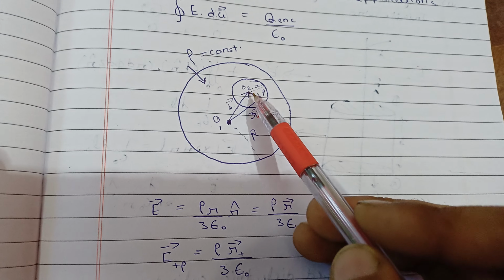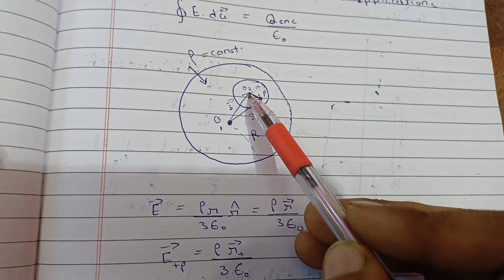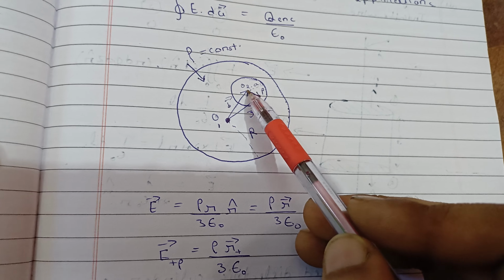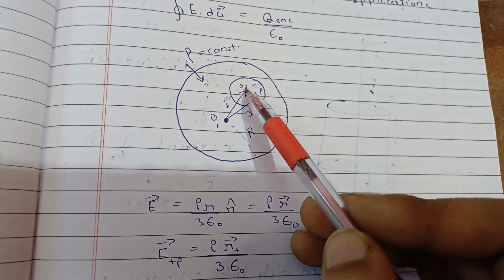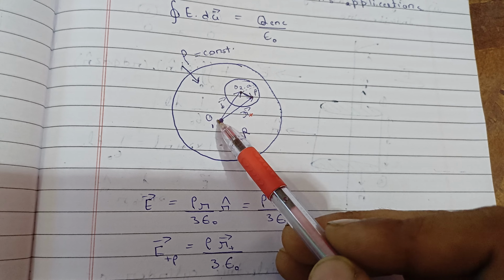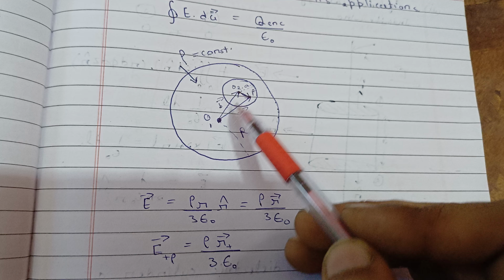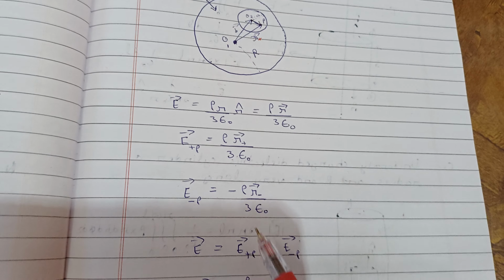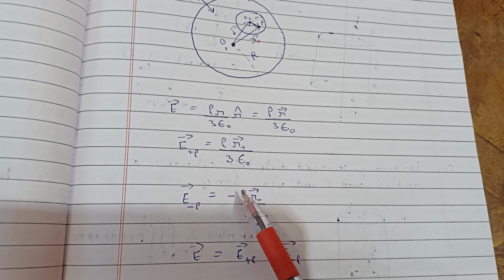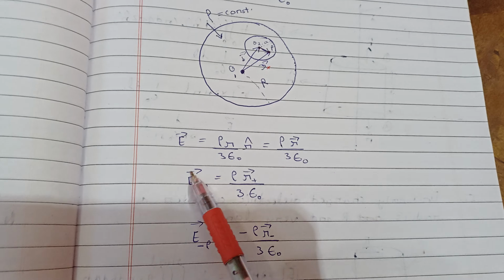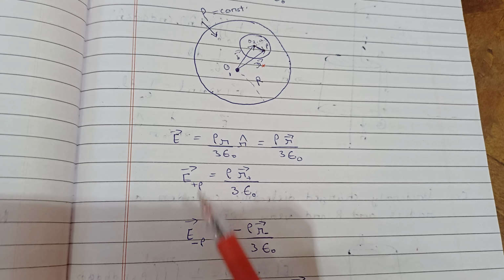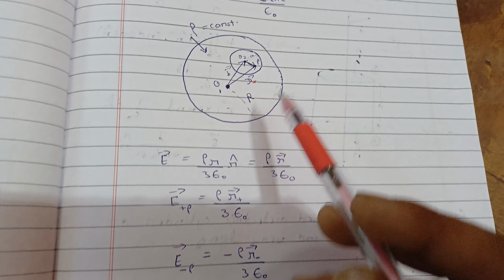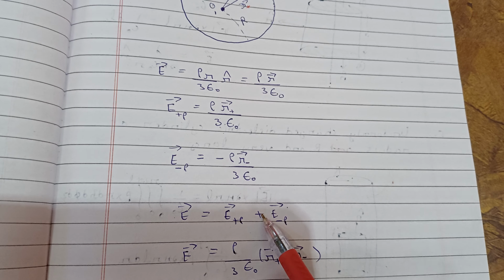Now because of the negative one, we assume the vector as r negative, and this is the vector B between the origin of the original sphere and the cavity sphere. So it will give the same result, rho r negative divided by 3 epsilon naught, and this time the density is minus rho. So you have E rho and E minus rho, and you just add them. Vector addition will give the total electric field at this point P.